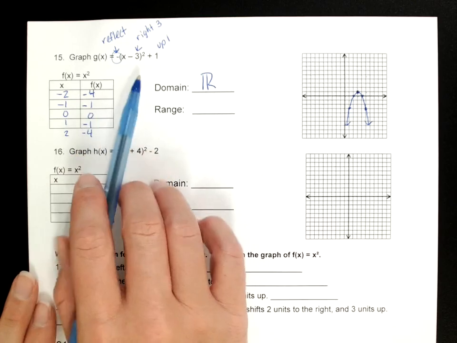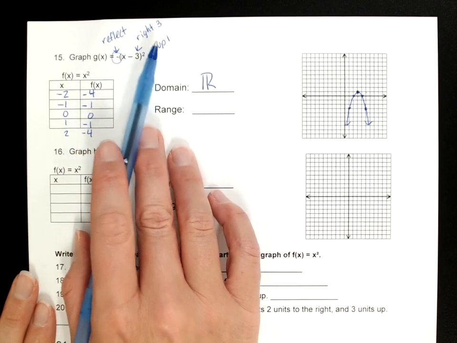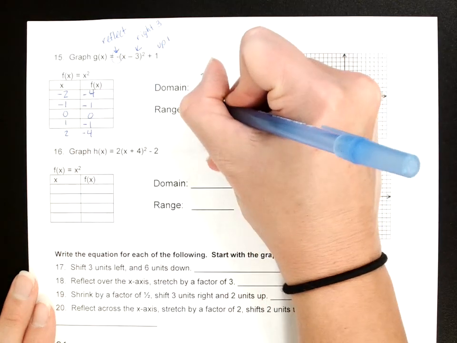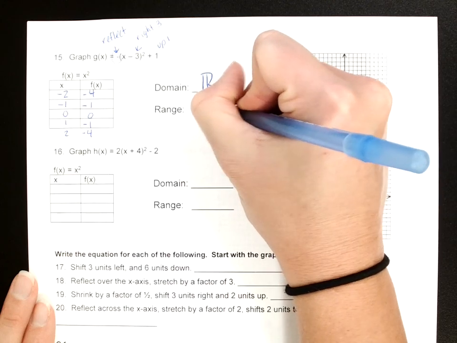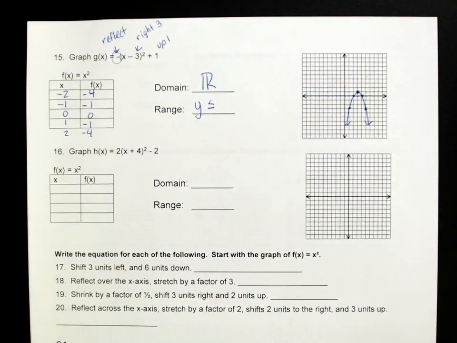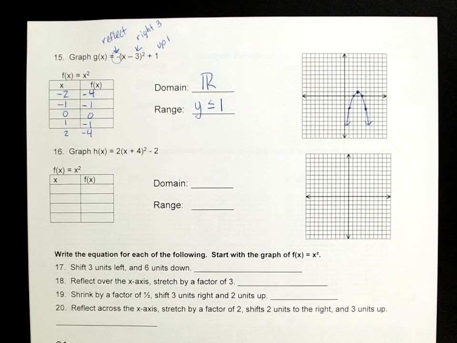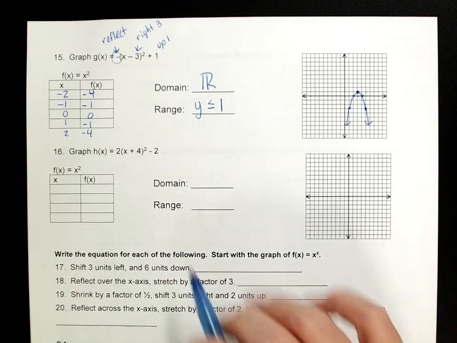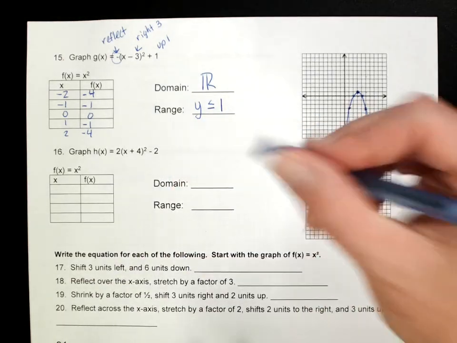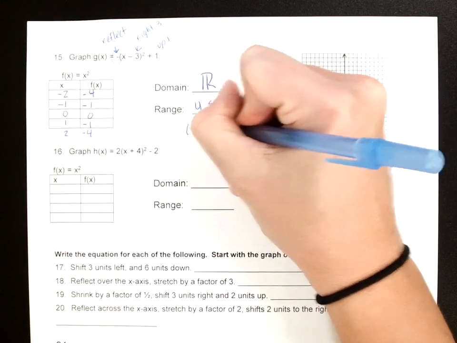But we have reflected it, and we moved it up 1. That's going to make it y is less than or equal to, because we reflected it, and then 1 because we moved it up 1. Those transformations that affect the y values are going to be the ones that affect your range. Remember, you could write this using interval notation.